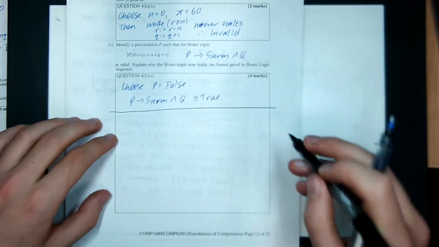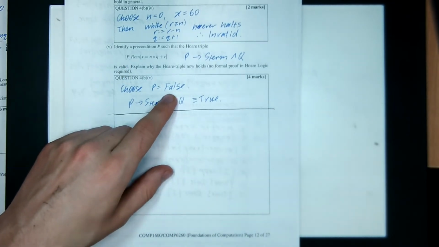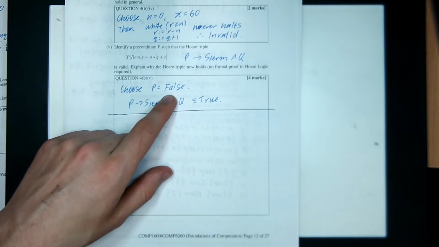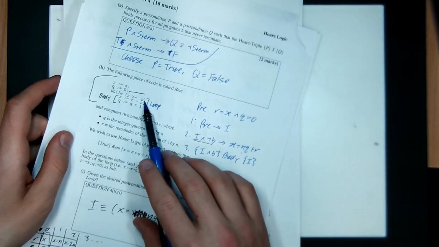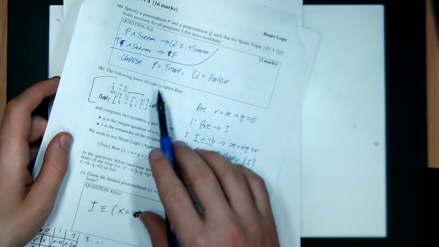I feel like a more honest, more genuine answer in the spirit of the question is the weakest possible precondition, because false is the strongest statement there is. False is so strong that it never holds, right? So we want the weakest precondition, which I guess would be, well, if n is 0, it causes an infinite loop. If n is negative, then r gets bigger, causing an infinite loop.